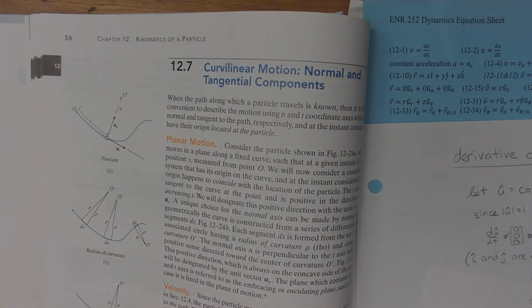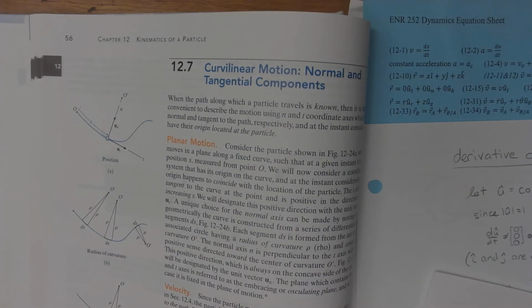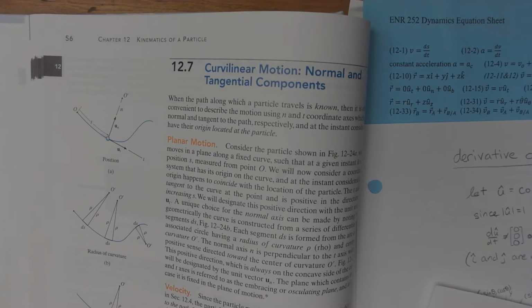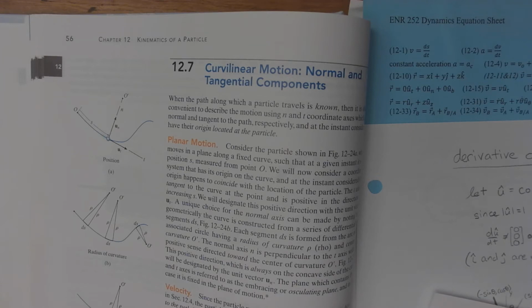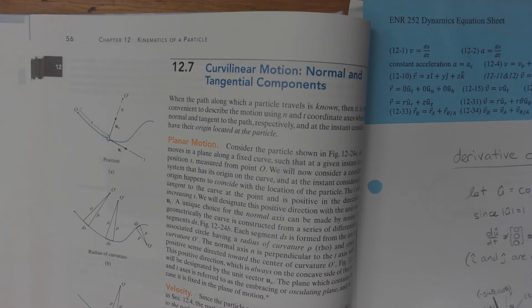Okay, so if you take a small enough piece, you can treat the small segment ds as part, well, the arc length for part of a circle, except that it doesn't work if the object is going in a straight line. So if you are looking for the normal direction and the object is going in a straight line, I said the normal direction points inward, but there is no inward if the object is moving in a straight line.